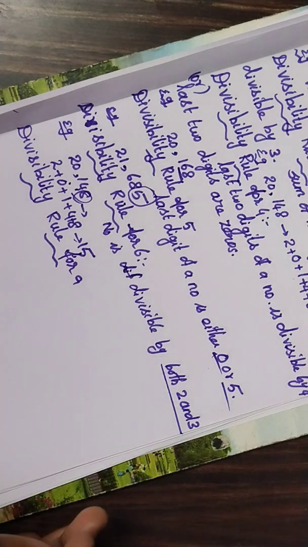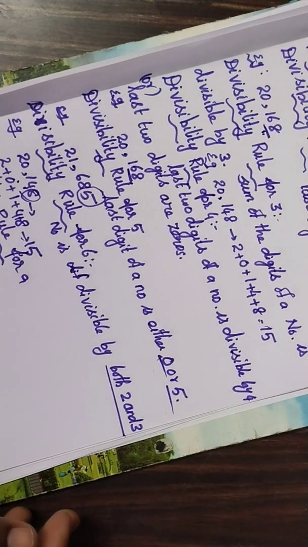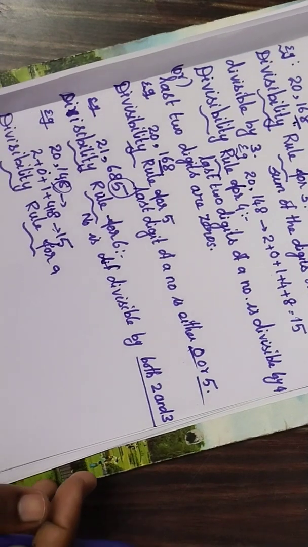As with the divisibility rule for 3, if the sum of the digits of a number is divisible by 3, then that number is divisible by 3.